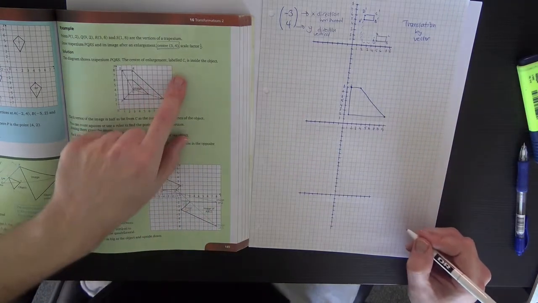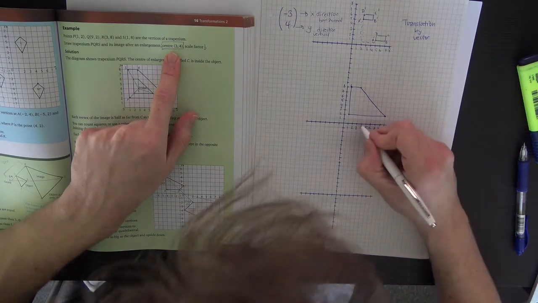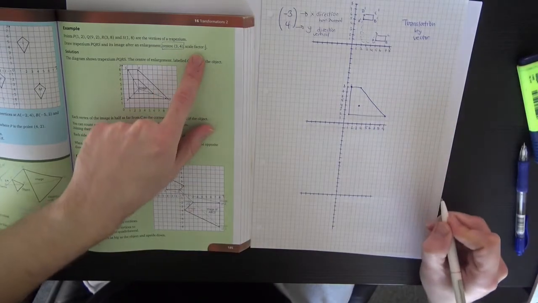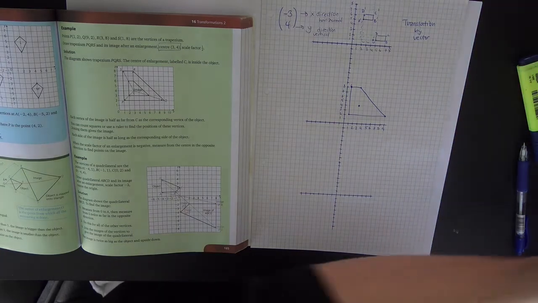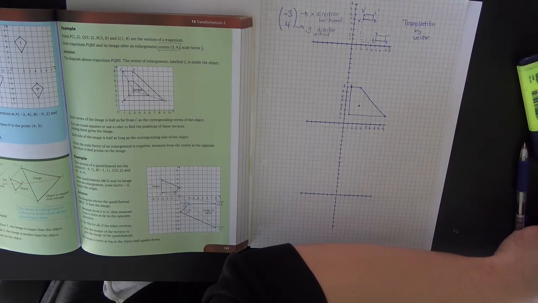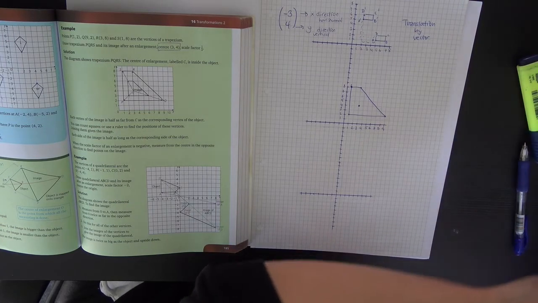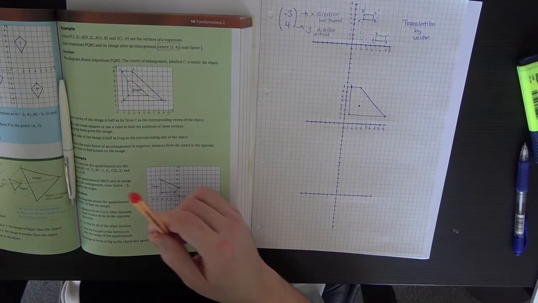Okay, now I need to make it smaller from the center 3, 4. 3, 4, this is my center, with a scale factor 1/2. That means you already understand it will get half the size. That's no problem. But I just need to find the points for which it gets smaller.